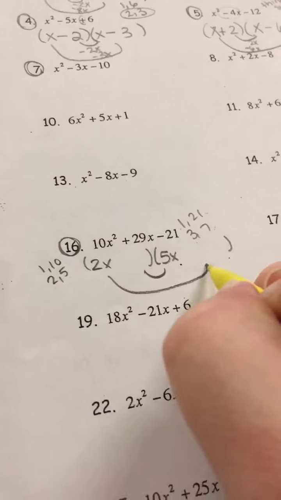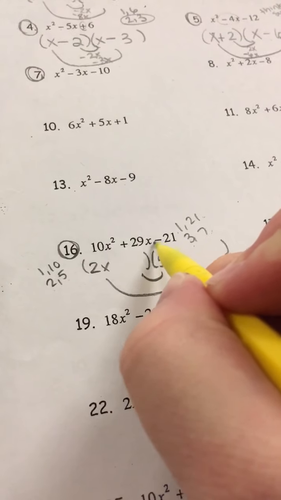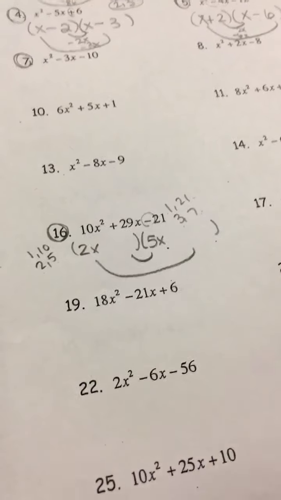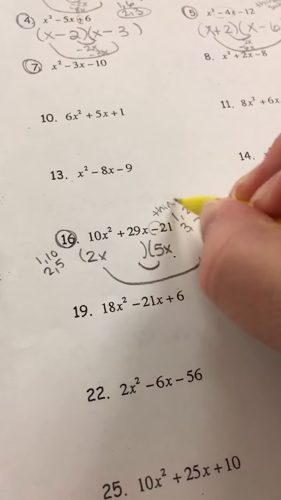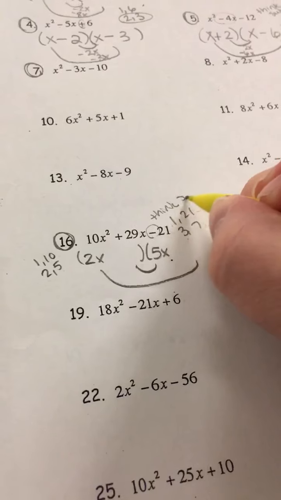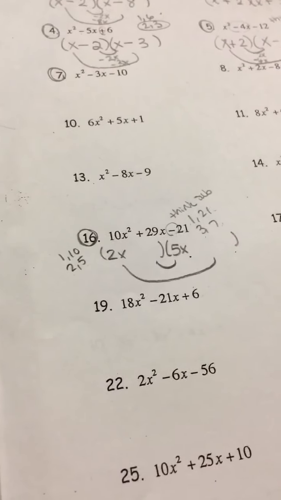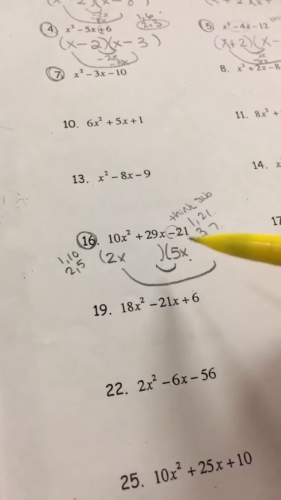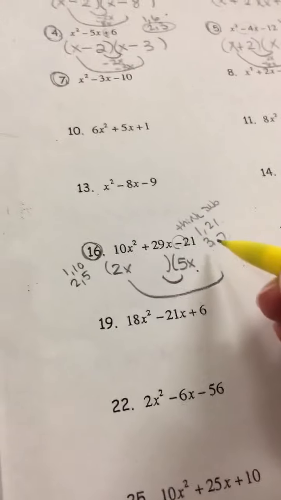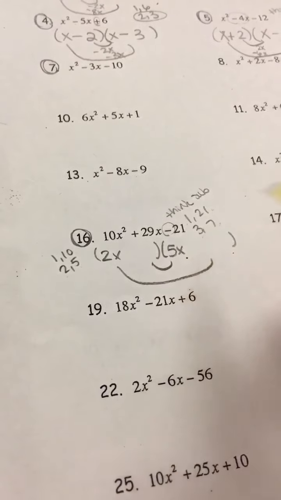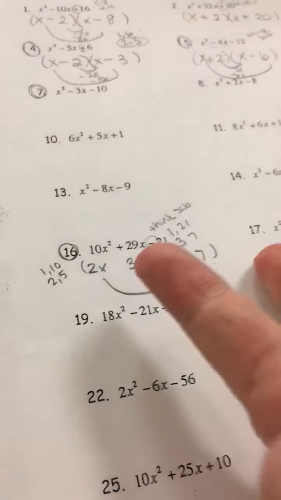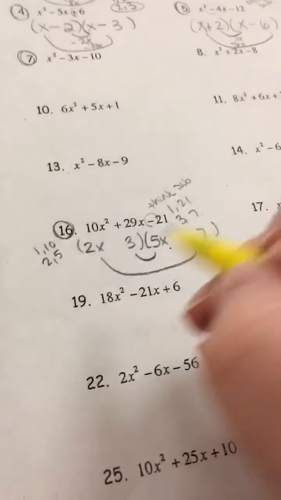Now, I'm not going to put in my signs yet because this means we need to think subtraction. So we need one sign of each. So remember to think subtraction. Now, we can't really just automatically assume what it is because of these numbers out in front. So let's try the 3 and the 7. So I'm going to put the 3 here and the 7 here. Remember, if that doesn't work, we have to try the 7 and the 3 because they're going to multiply differently.